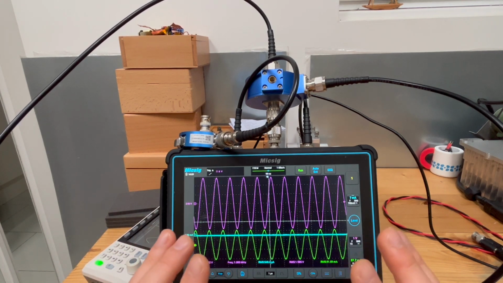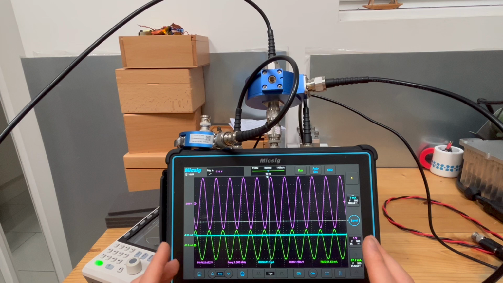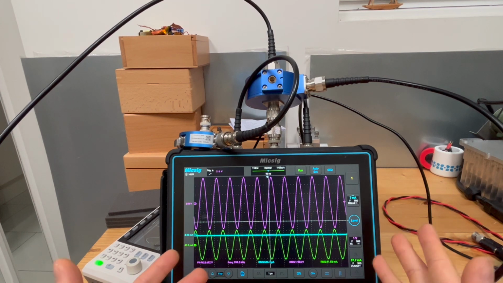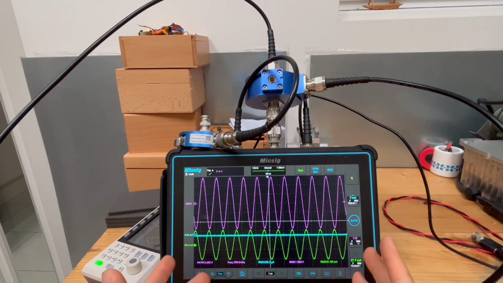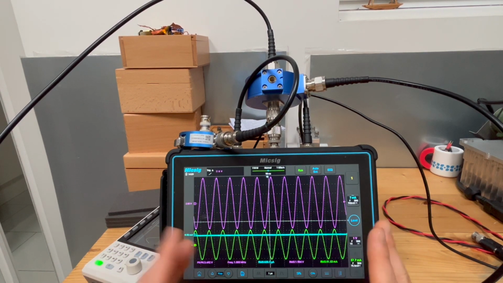But really, this test setup is to demonstrate that, when it comes to high frequency, high speed signals, coaxial cable or shielded cable is a better choice compared with twisted pair. And also to demonstrate how, as frequency increases, current starts to shift from one path to the other.